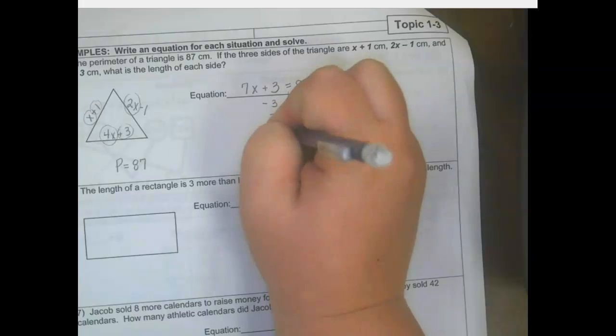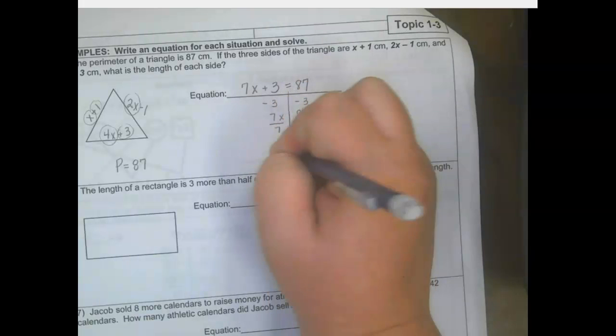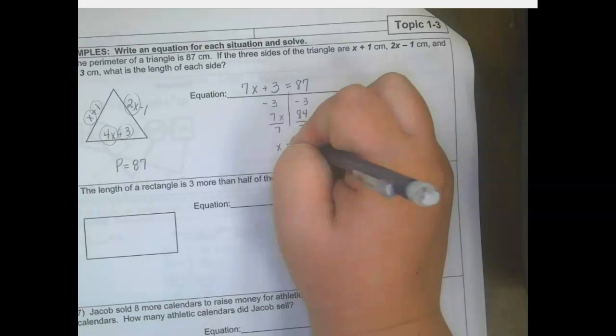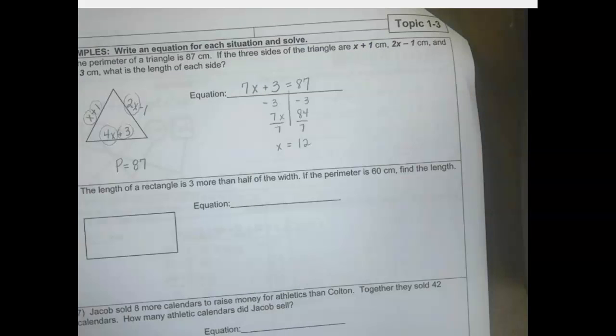Divide both sides by 7. We get x equals 12. Let's go back and look at the question. Did I answer this question? I have a head nod to explain. Why not?